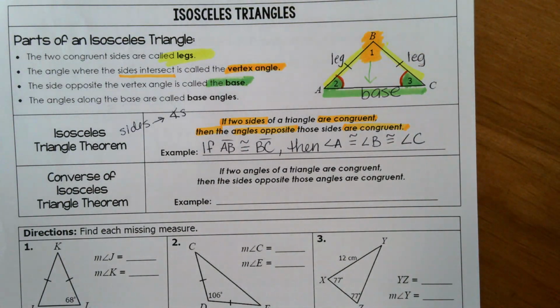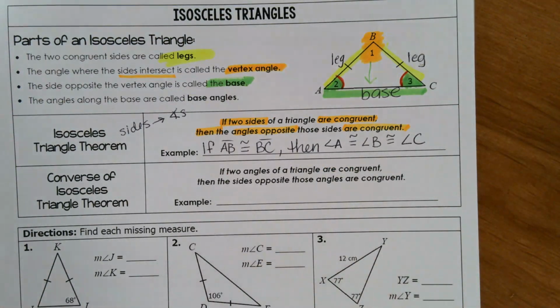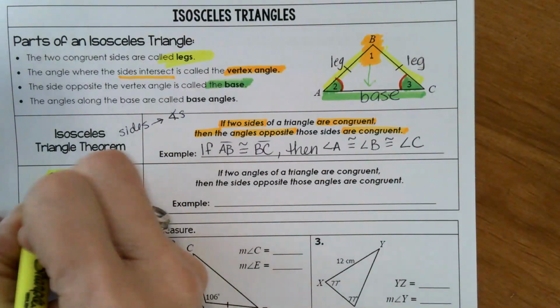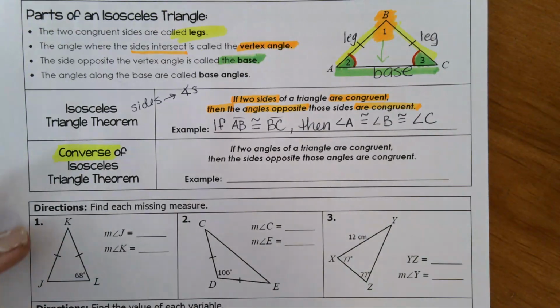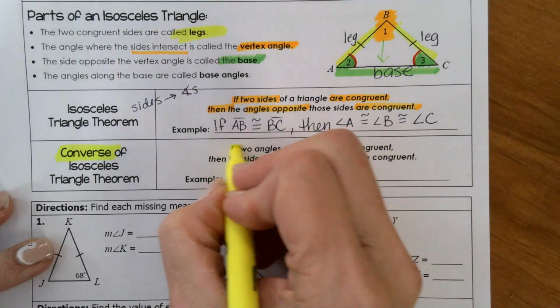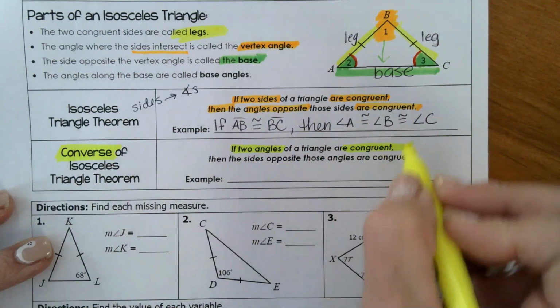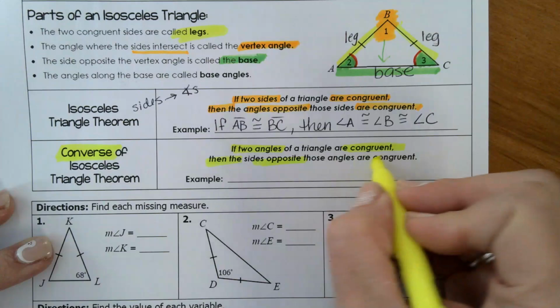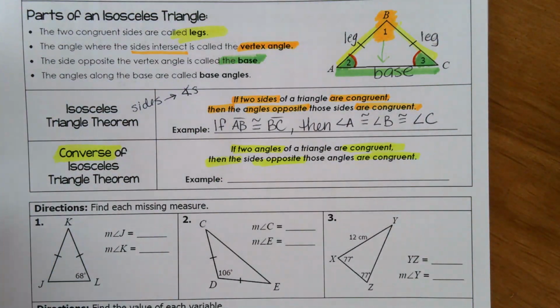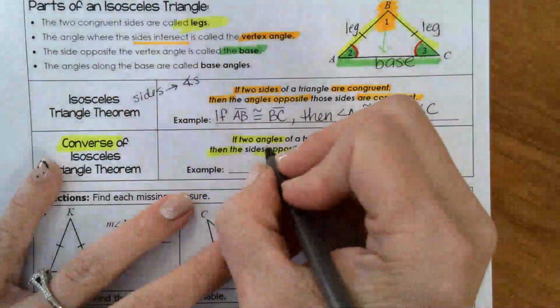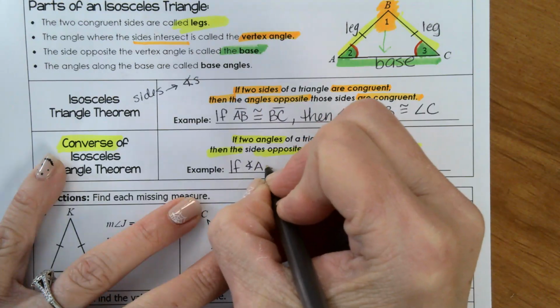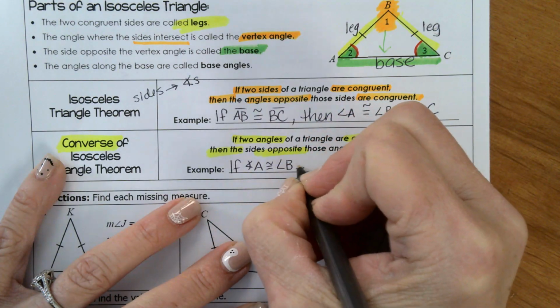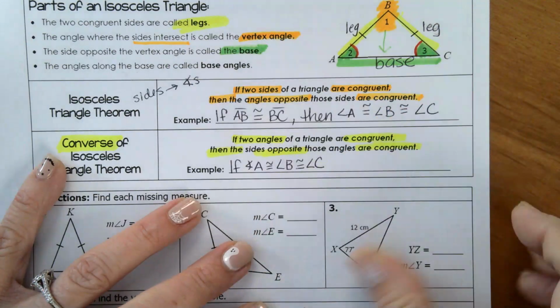Now when we flip-flop that, we get the converse. Do y'all remember that? Converse, we've already dealt with that for parallel and perpendicular lines. So the converse is kind of the flip-flop. If two angles along the base are congruent, then opposite sides are congruent, right? So if angle A is congruent to angle B, and that's congruent to angle C.